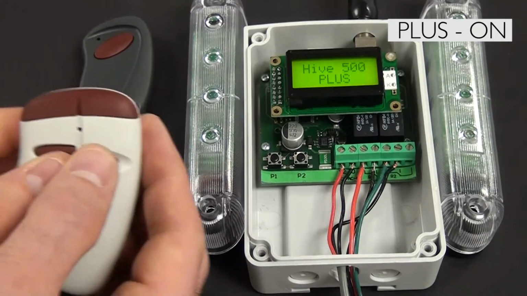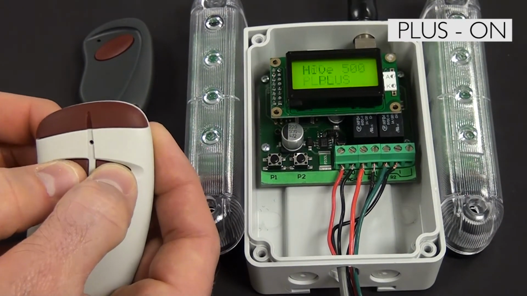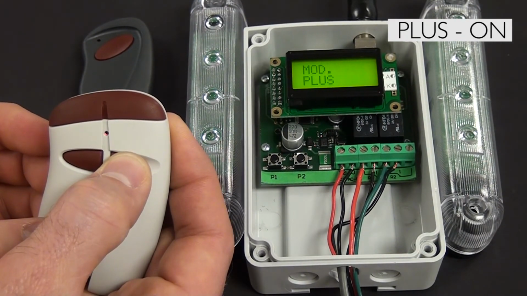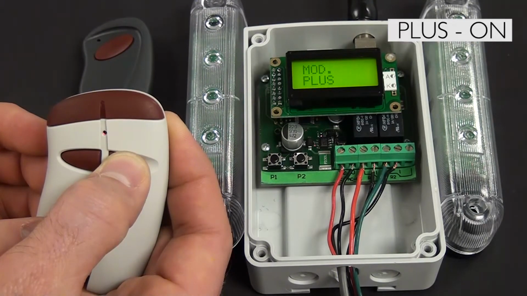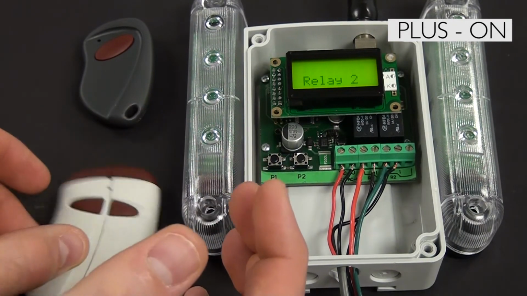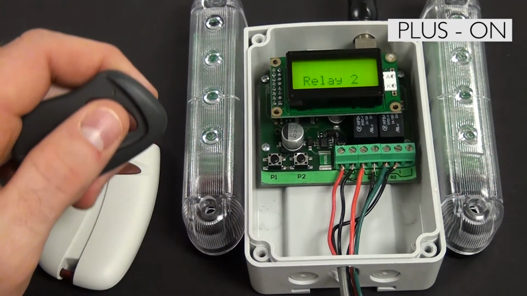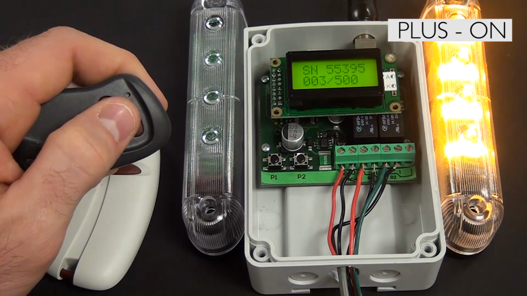To add a transmitter to Relay 2, press both buttons on the master transmitter, hold button B for 4 seconds until you hear a staggered beep, then press the button on the transmitter you wish to add to Relay 2.